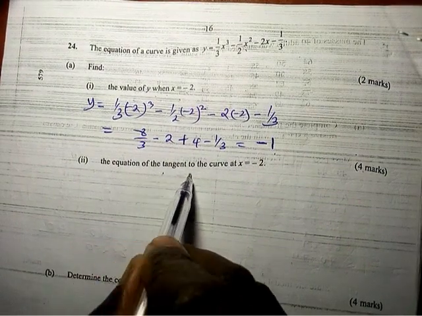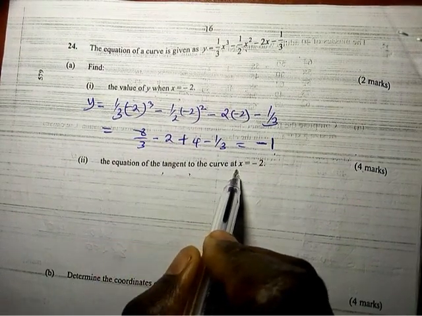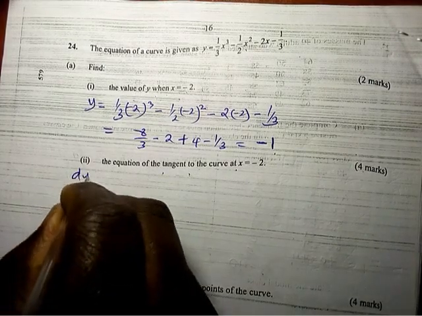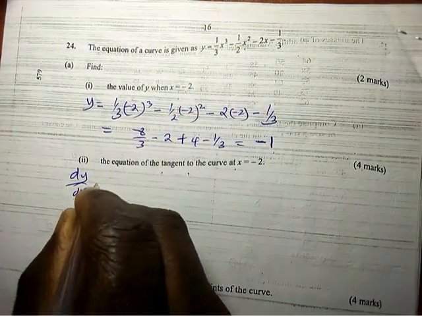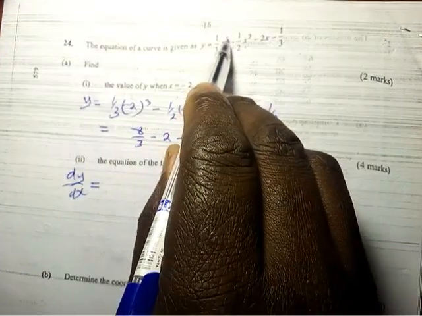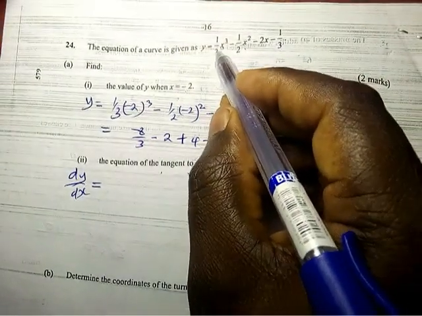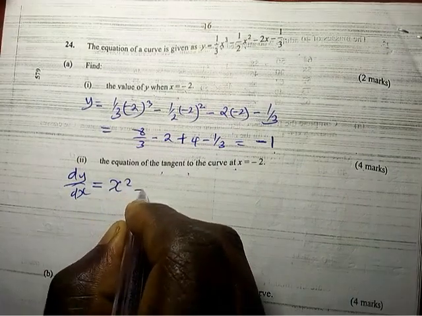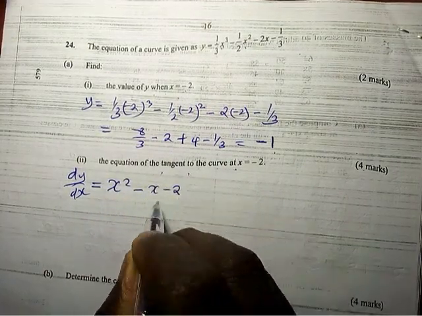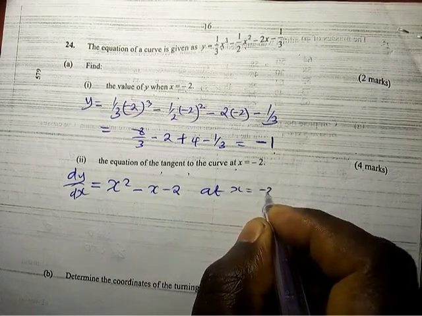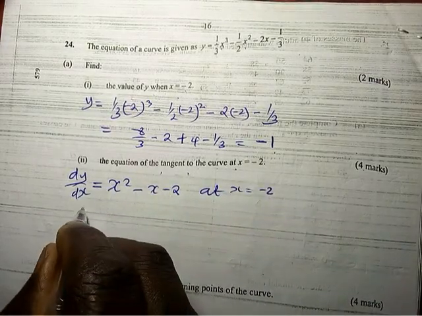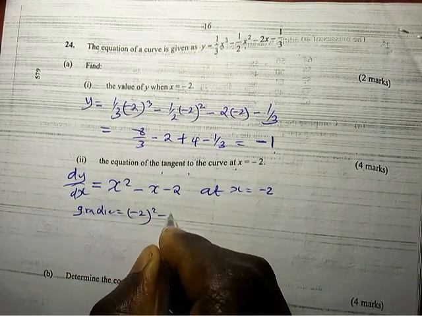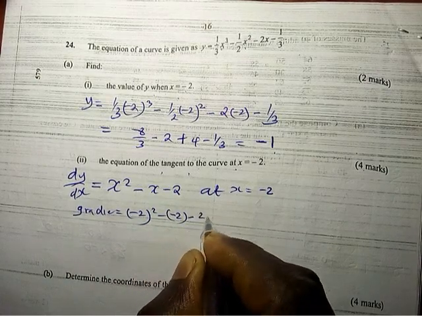The equation of the tangent to the curve. So first we have to get the gradient function. So the gradient function is dy over dx. We differentiate this equation, and when you differentiate, 3 comes here, 3 times a third will be x cubed differentiated. So we have x squared minus x minus 2. That is the differentiation. So at x equal to negative 2, we substitute here to get the gradient. So the gradient equals negative 2 squared minus negative 2 minus 2. And the gradient is going to be 4.